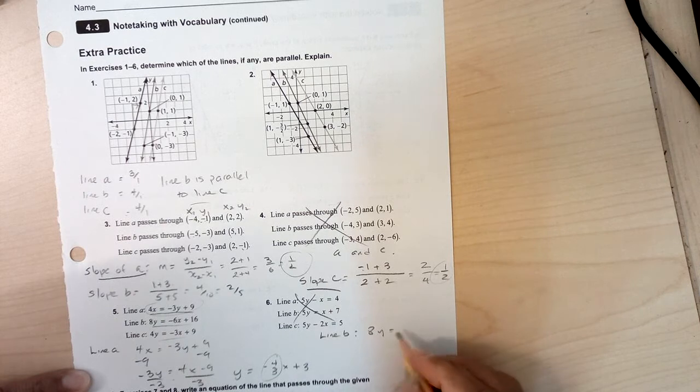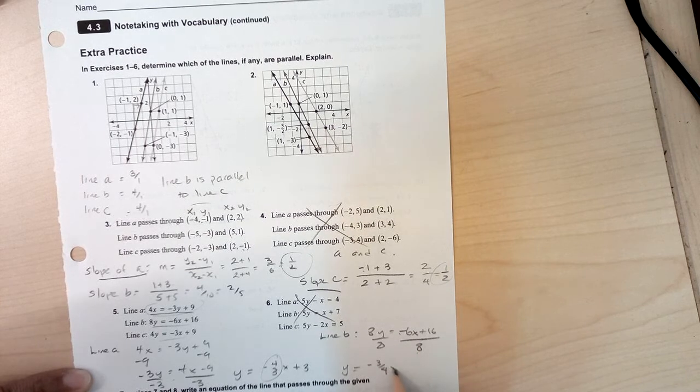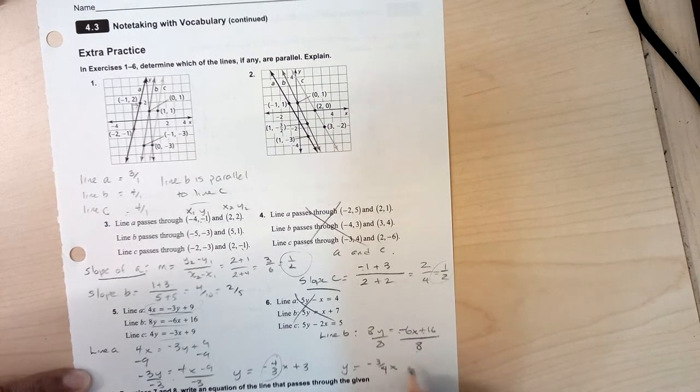Then for line B, do a similar thing. 8y is equal to negative 6x plus 16. Divide both sides, that means the entire side, by 8. So y is equal to negative 6 divided by 8. It's negative 6/8. That's negative 3/4. And then x, 16 divided by 8, 2. Okay, these definitely are not the same slope, so they're not parallel.